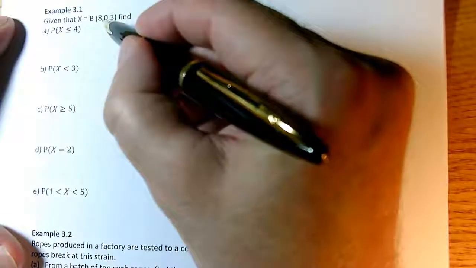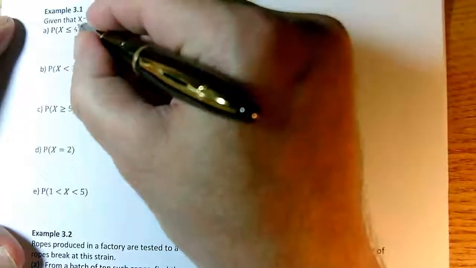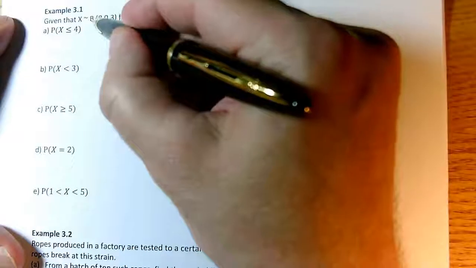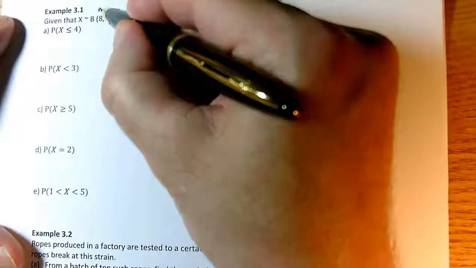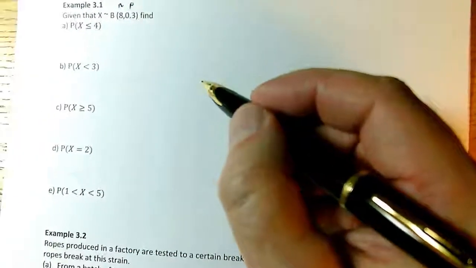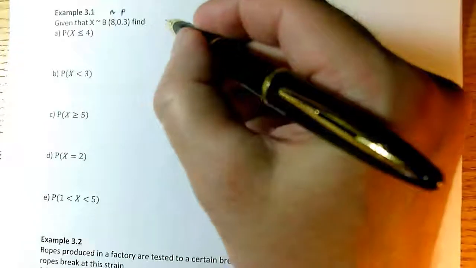So the first thing to do is to read this. This is saying x has got a binomial distribution, and the 8 is my n, and my 0.3 is my p. So that means I'm counting the number of successes out of 8 trials, so it could be anything from 0 up to 8.